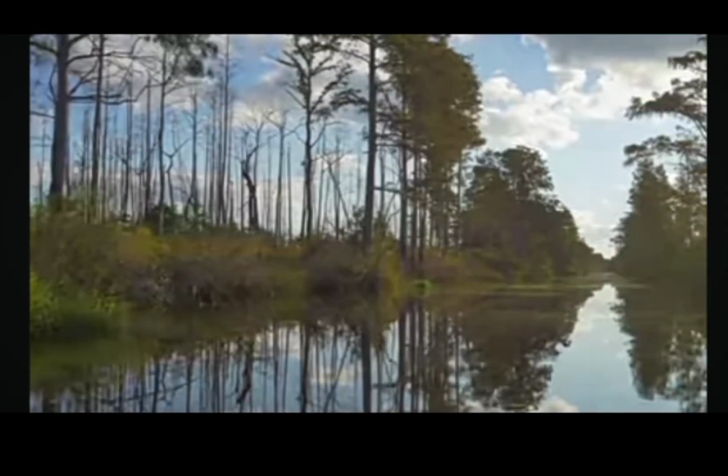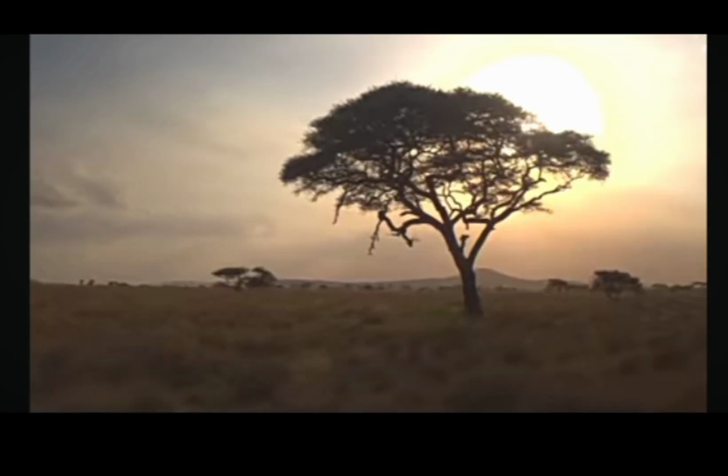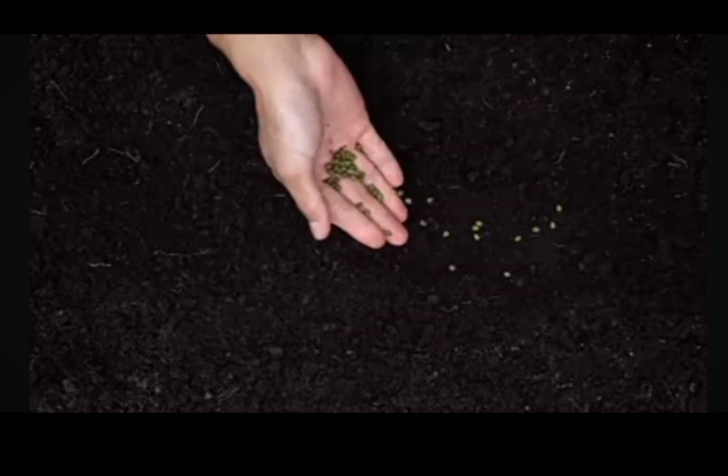a unique and fascinating process of growth and development. Let's explore how it works. It all starts with the seed.